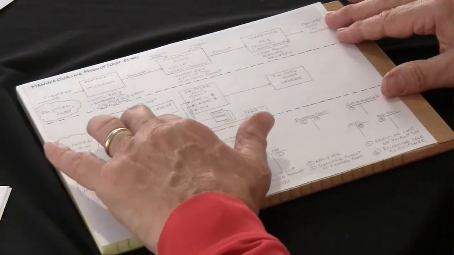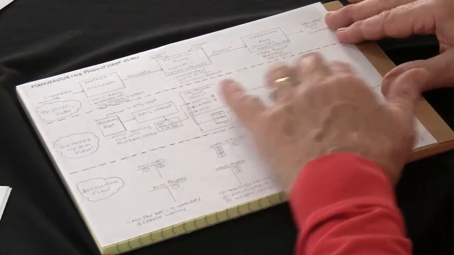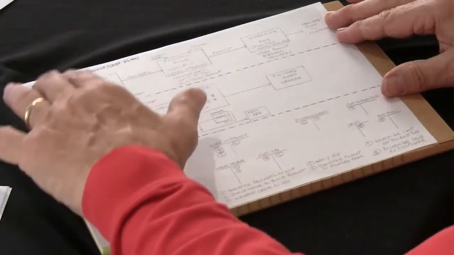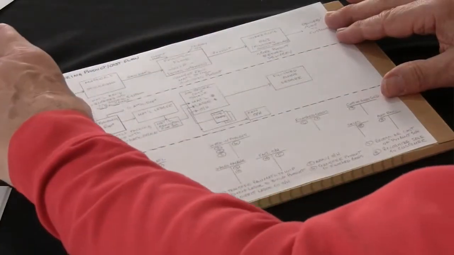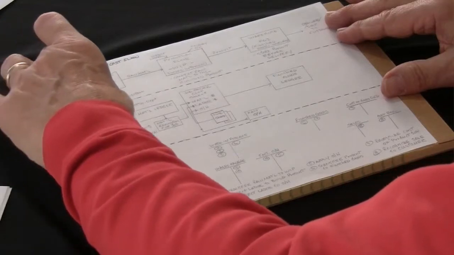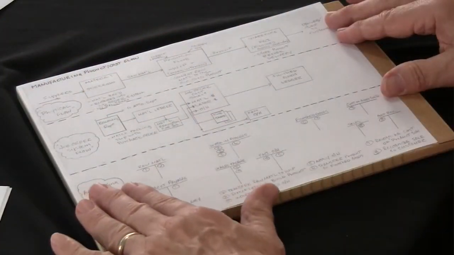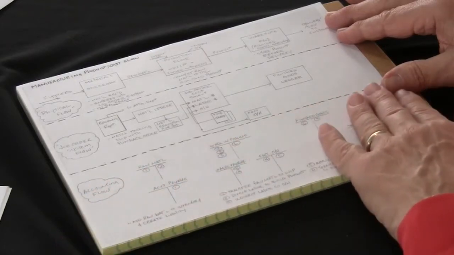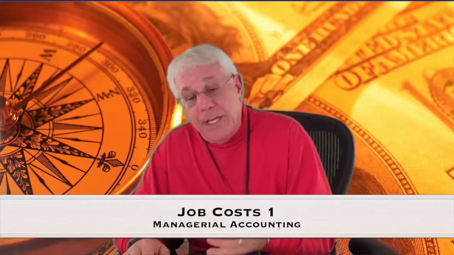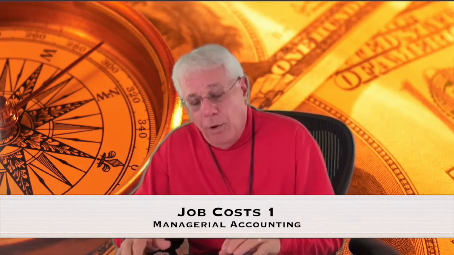This is the job order costing system that oversees or manages the costing of the product as it moves through that process. And lastly, there is a financial accounting system that works underneath all of that. Okay, everything is kind of in sync.